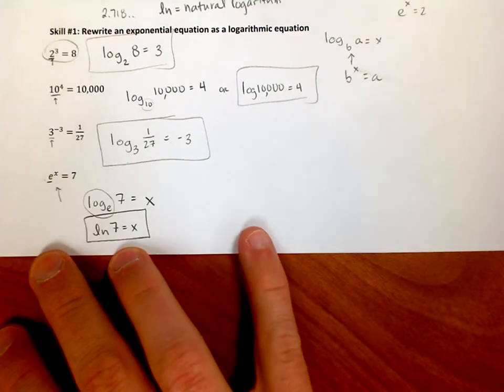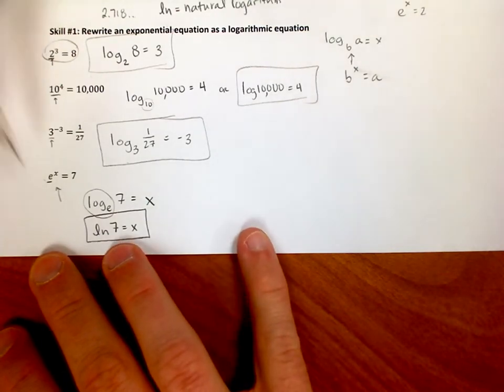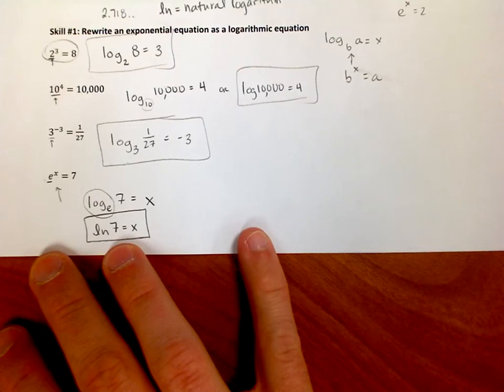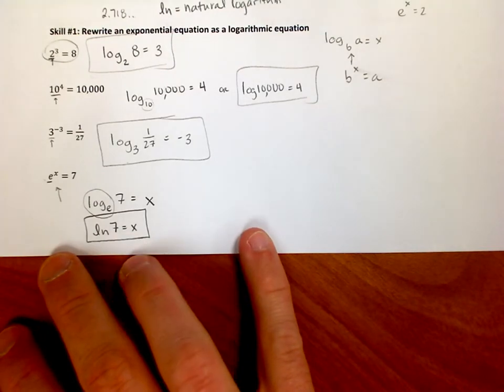Okay, there's 4 examples to follow through, and I've got 6 or 8 of these, I think, for you to practice on in the homework, and I'll be walking around helping you out, okay?